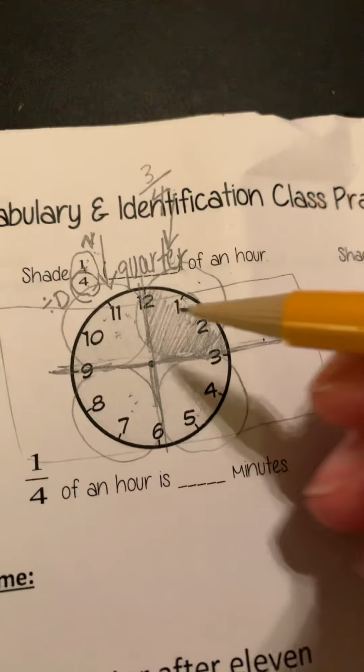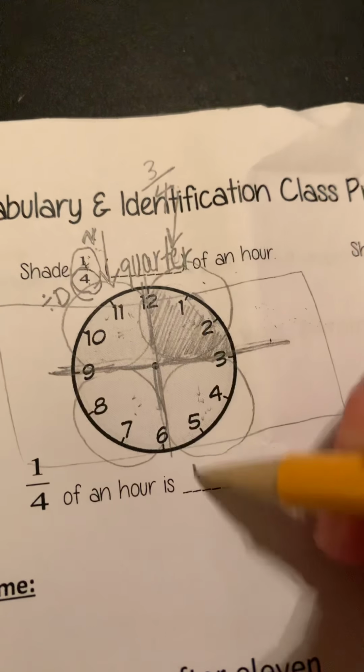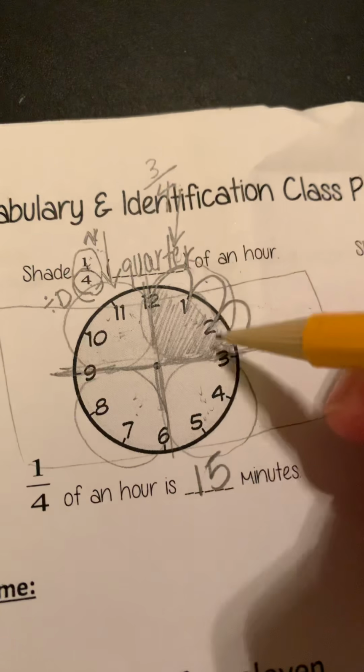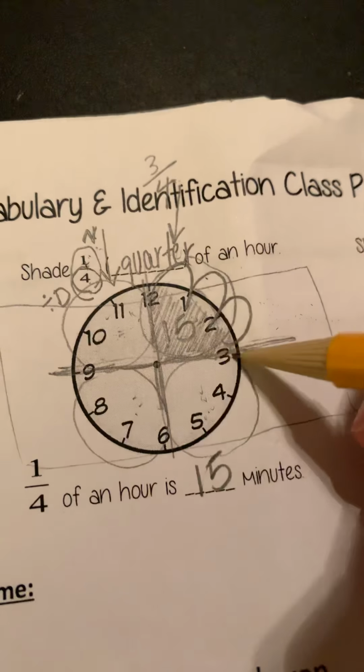But what's the difference? Well, a quarter in money is 25 cents. And what's a quarter in time? Hopefully they'll say 15. Well, let me see. 5, 10. Yep, a quarter is 15. Let me see. 5, 10. Yep, that quarter's 15 too. 5, 10. All right, so quarters of time are 15.